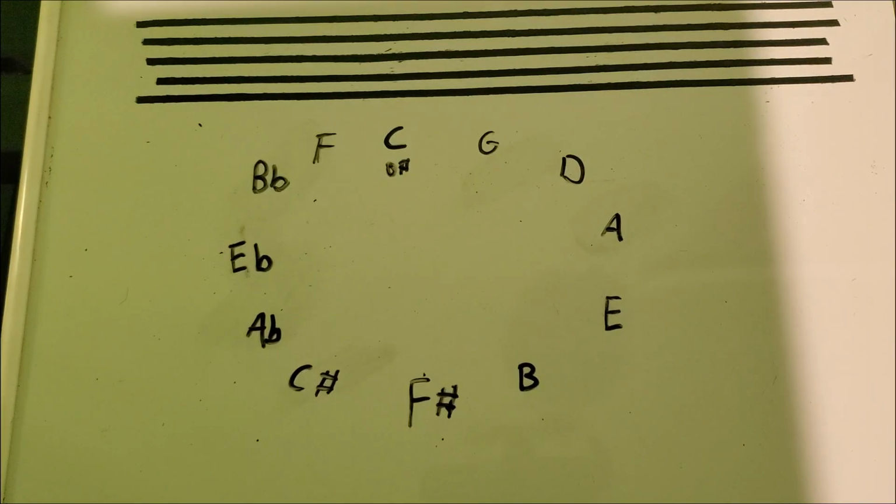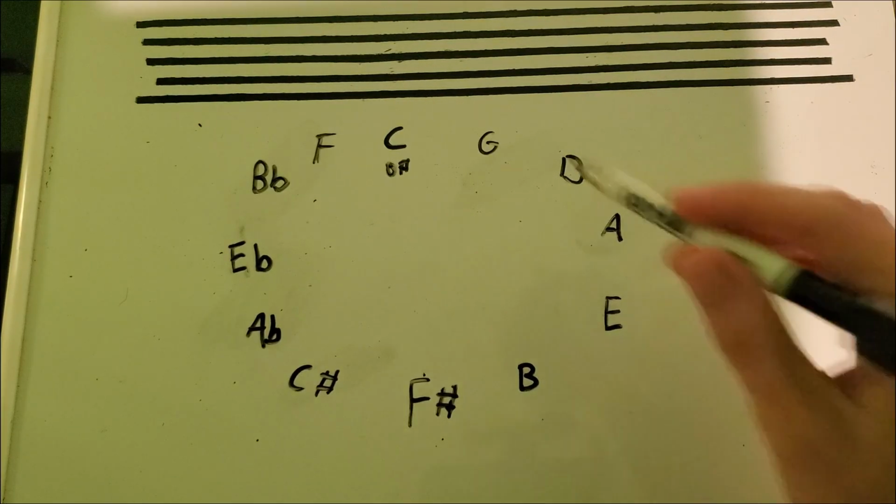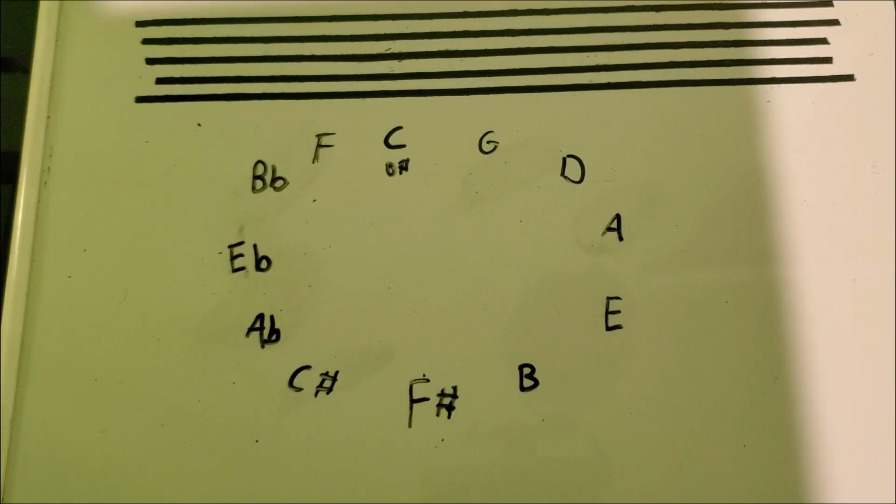So now we're going to move on to G. This is kind of our circle here, and I'll walk through that some more to determine which key you're going to go in next. So we start at C, that's our default. Now our next key is going to have just one sharp.